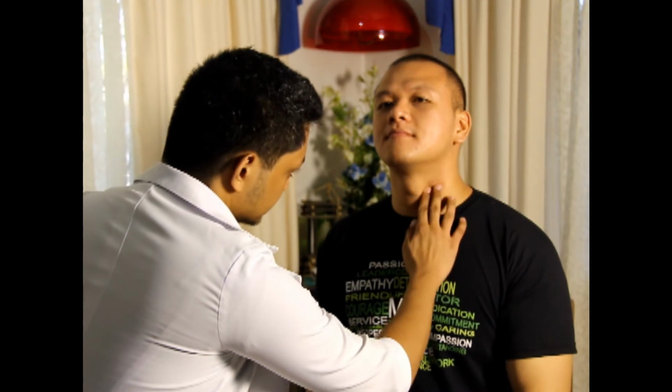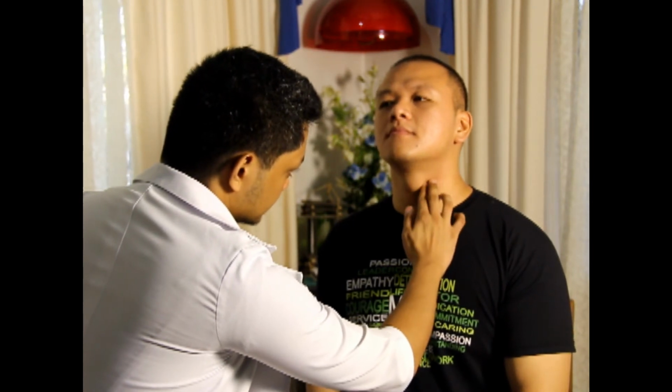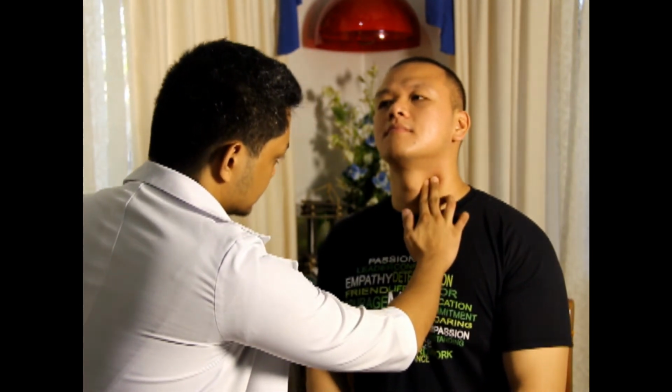Trachea. Inspect the trachea for any deviation. Place your finger along one side of the trachea and note the space between it and the sternocleidomastoid. Compare it with the other side.